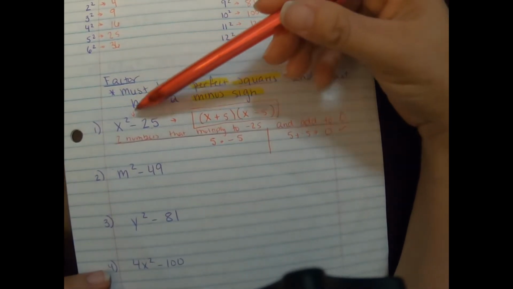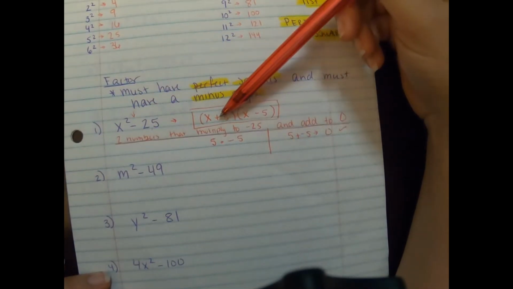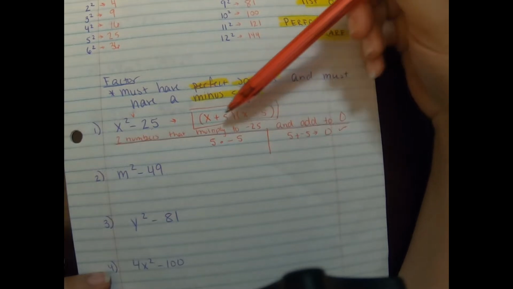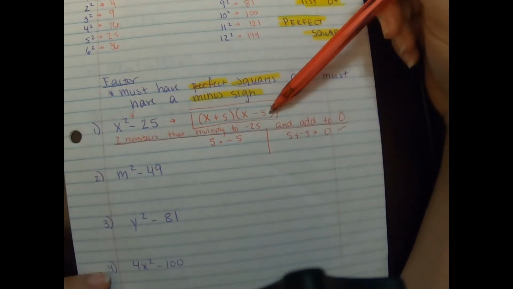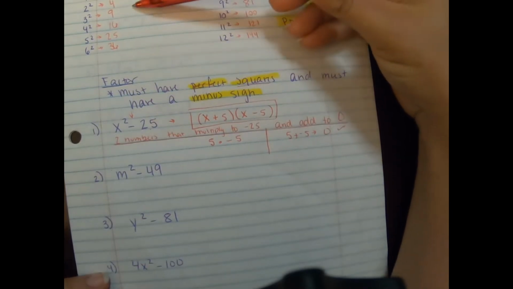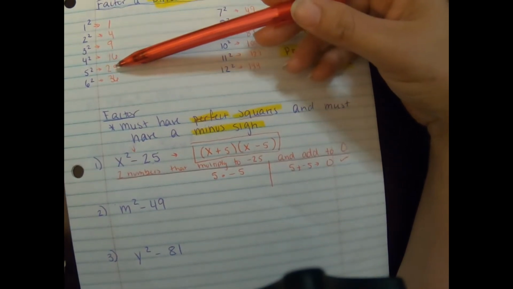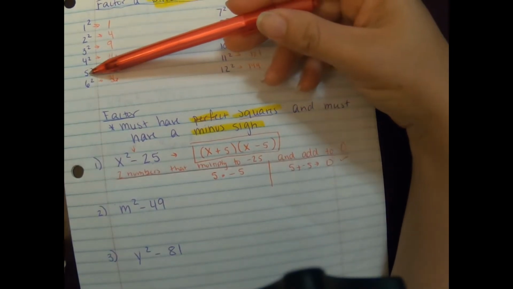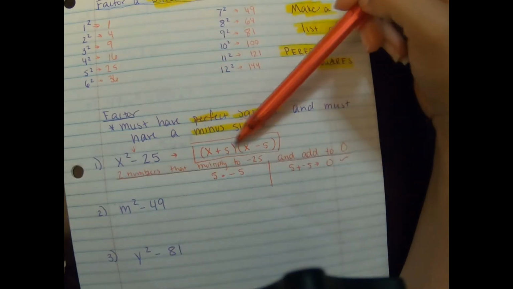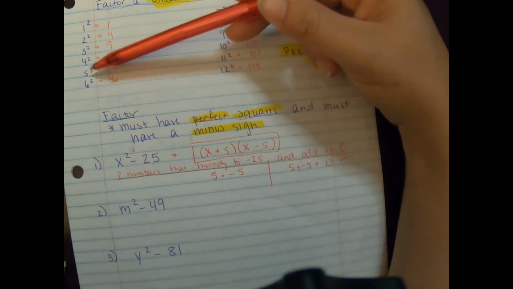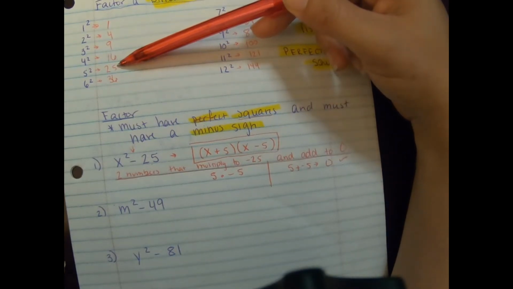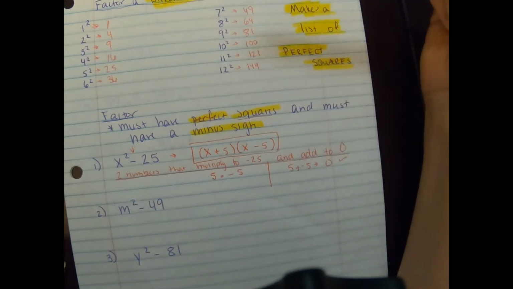So it's interesting, when there isn't a middle term, you want to use a plus and a minus sign so that these two numbers cancel out. And when it's a perfect square, you're really just going to look. The square root of 25 is 5, so I knew that my factors were going to be 5, because when you're factoring with perfect squares, you use their square roots.